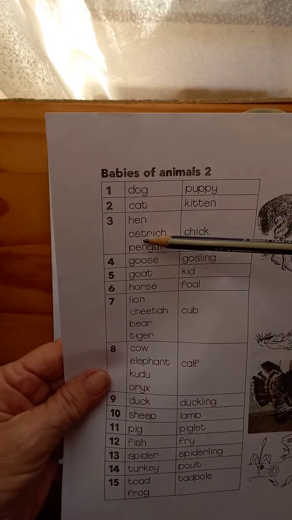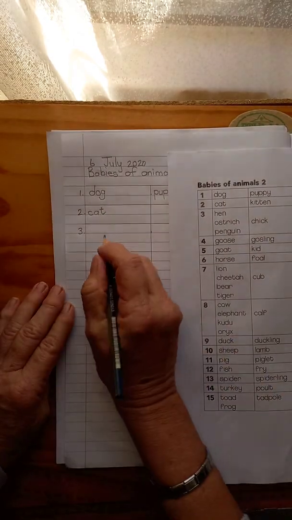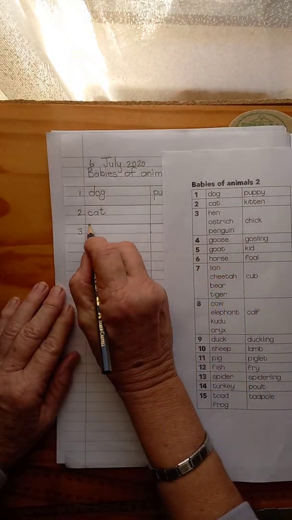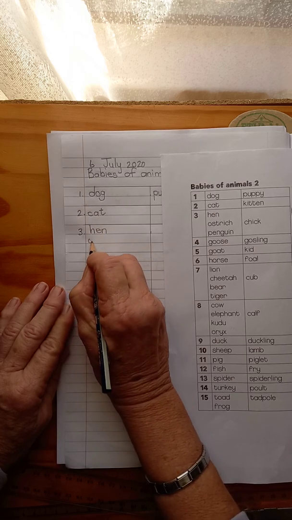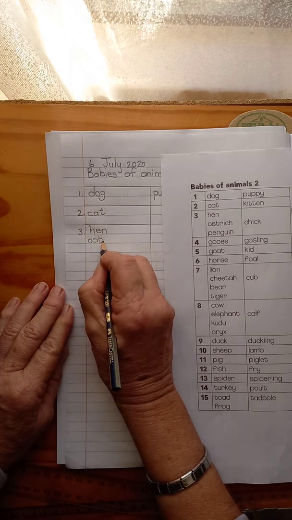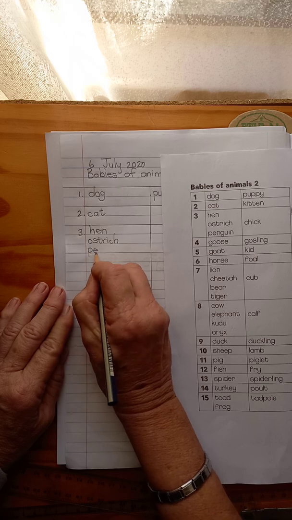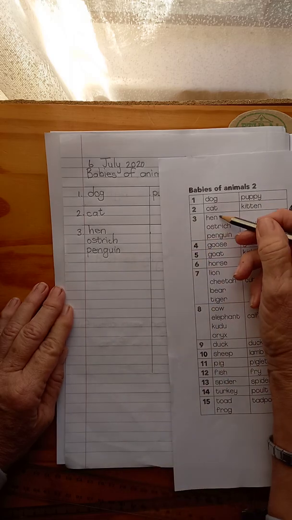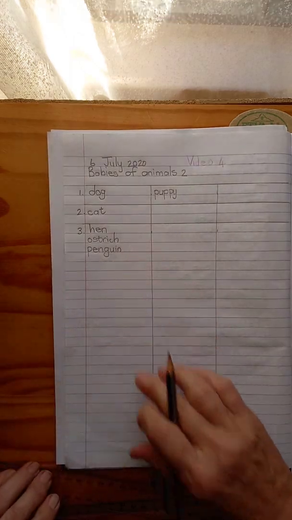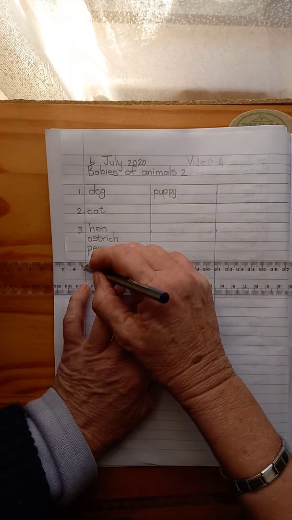Now number 3 has got 1, 2, 3 words. It is hen, ostrich, penguin. There are 3. And because there are 3, after 3 words, you rule off.